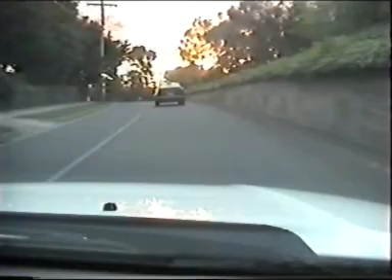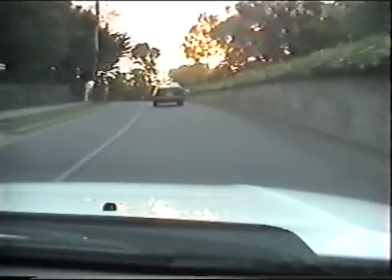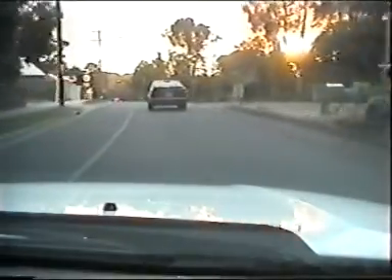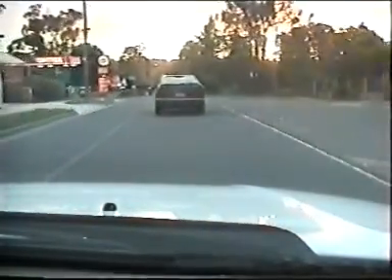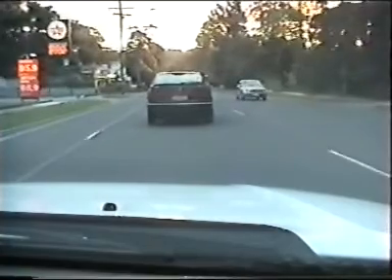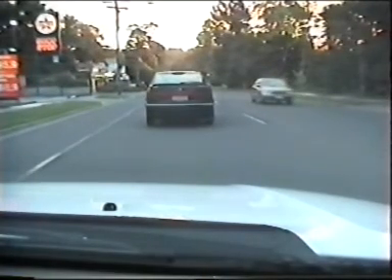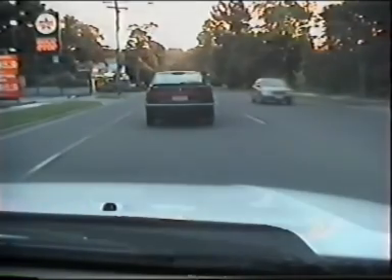Now compare your reaction. You are traveling at a safe distance from the vehicle in front. You should slow down as soon as you notice yourself getting closer to keep that safe distance.